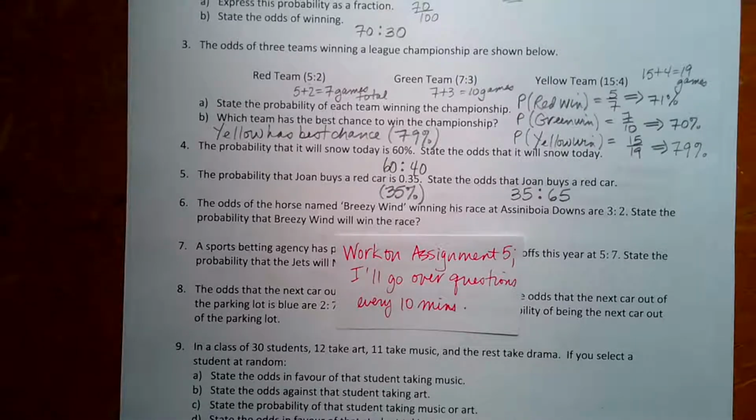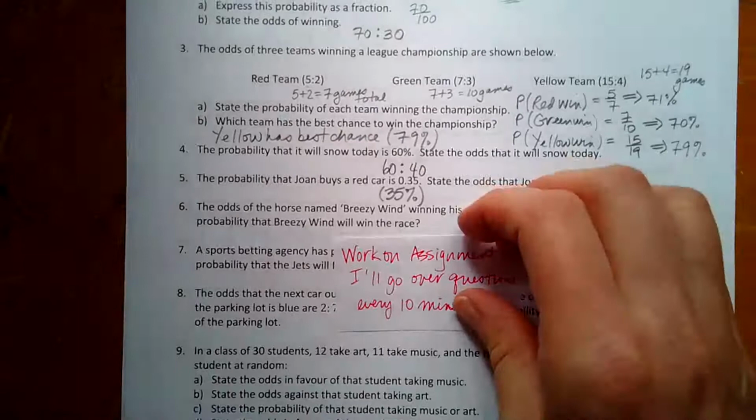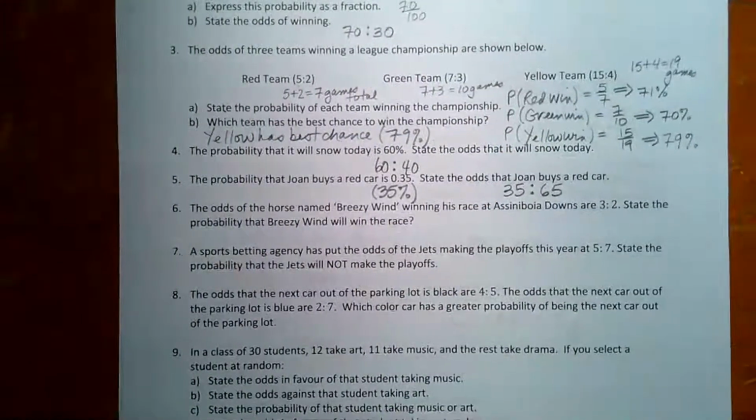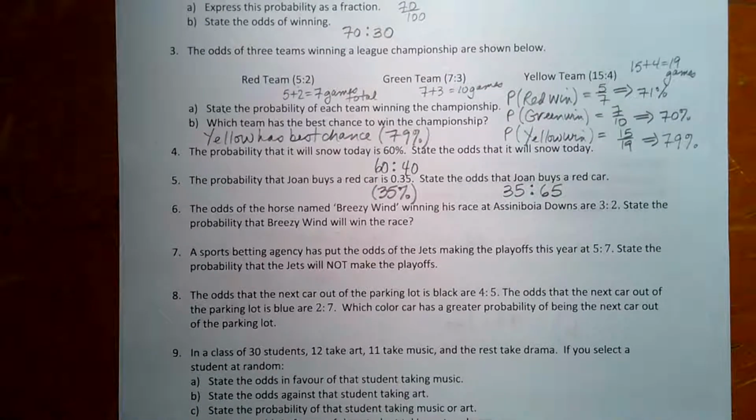Okay, I'm back. I had done up to 1 to 5. So now I'm going to work through 6 to 10. Again, we're just working between odds and probability.